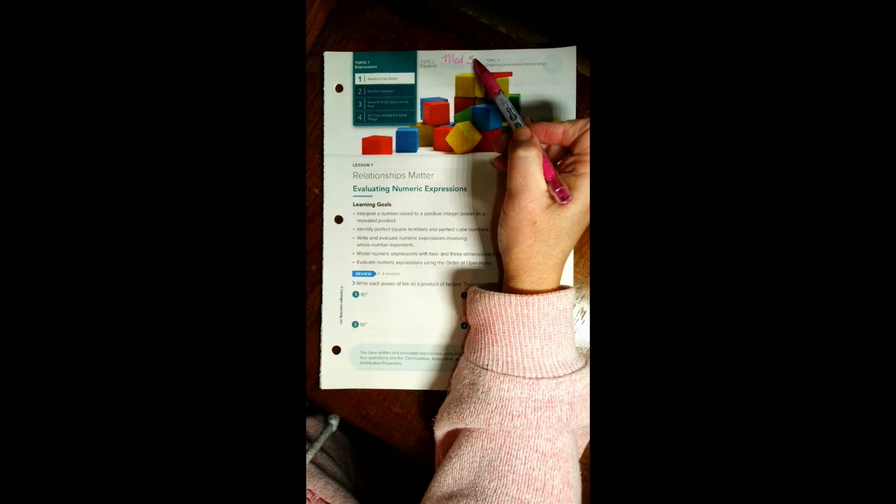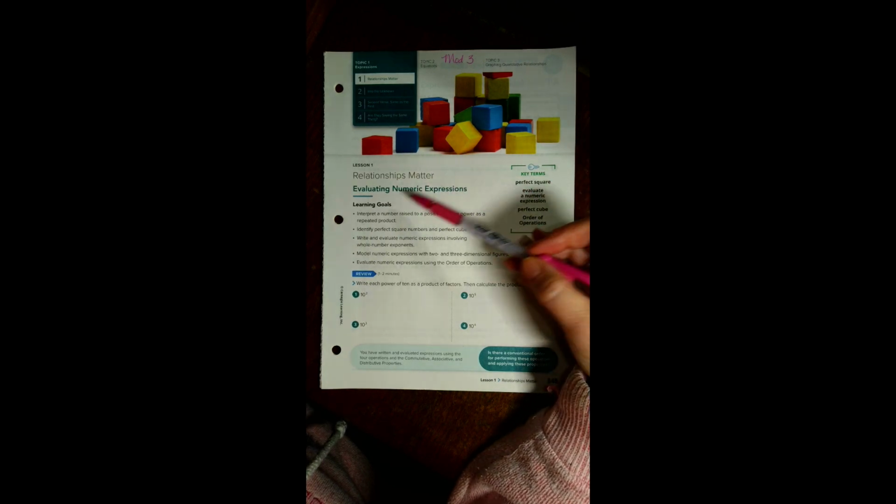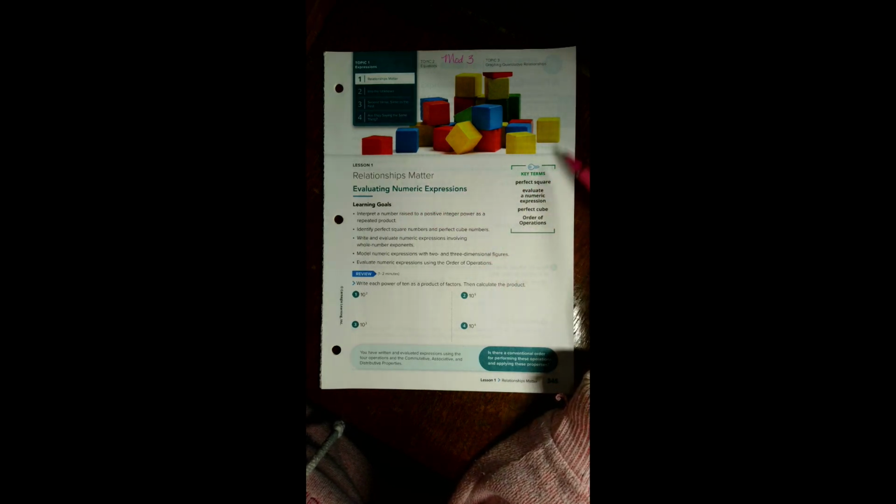Hi everyone, welcome back. We are now in Module 3, Topic 1, Lesson 1 on page 345. Relationships Matter, Evaluating Numeric Expressions. I think you guys are really going to like this unit.